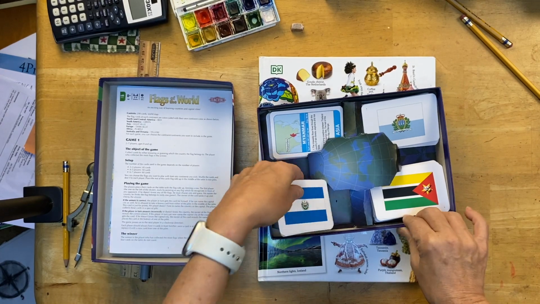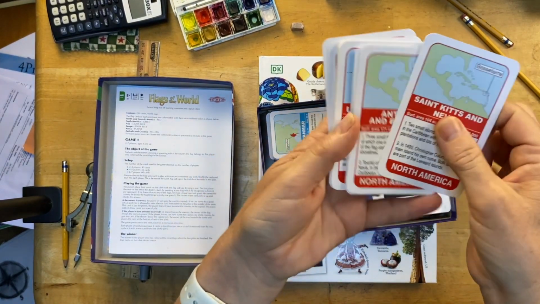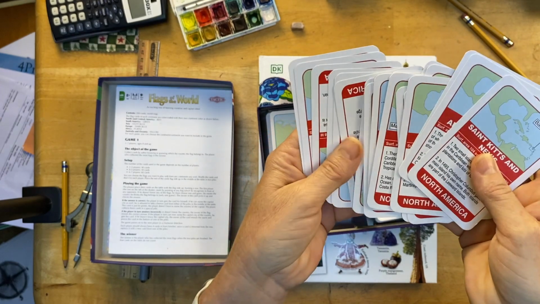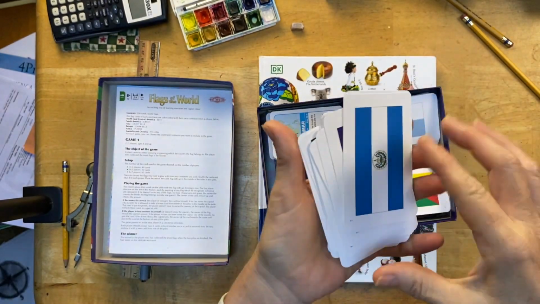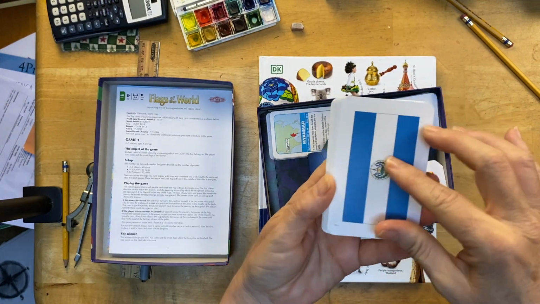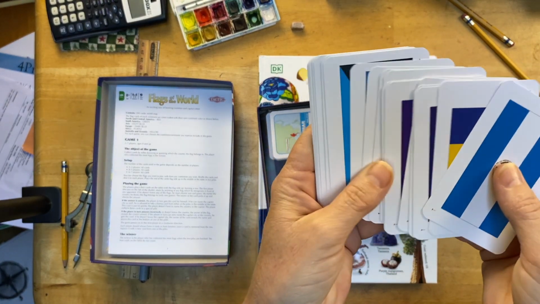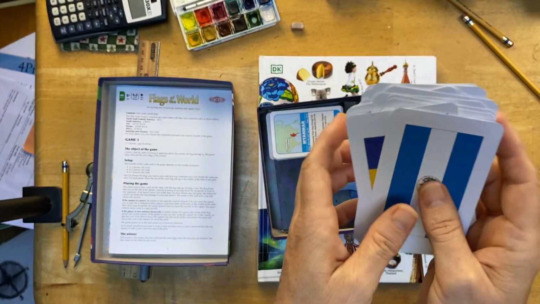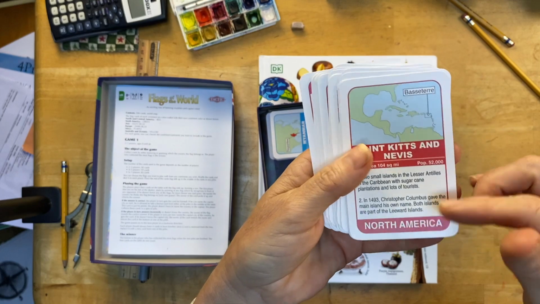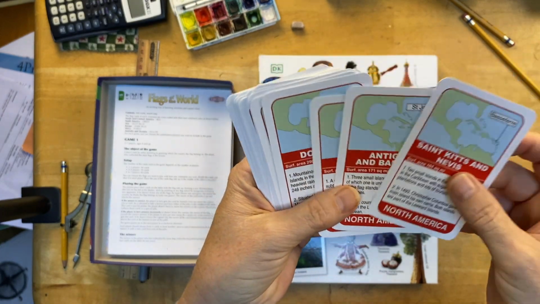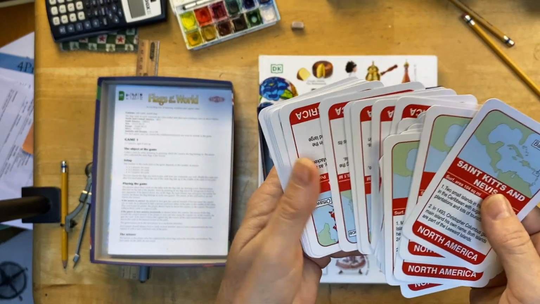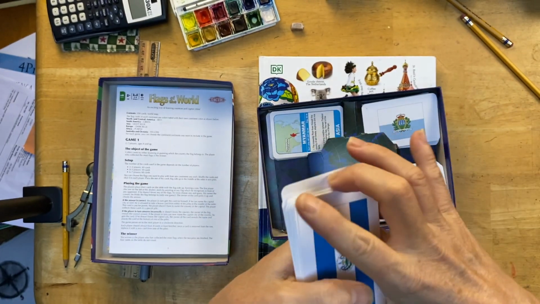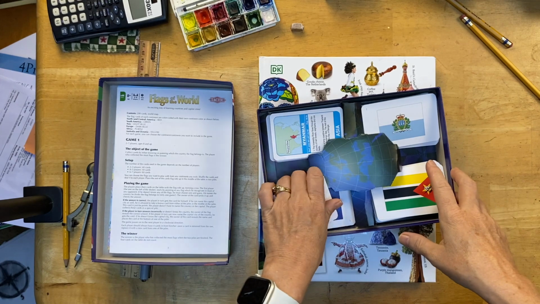And I have these cards divided up into regions, mostly continents, so that we can look at it. But it has a list of various games that you can play with these. We, of course, in the beginning start by just sorting through and looking at them, reading the information, seeing what their capital is to familiarize ourselves with it. And then eventually we will play games with this.